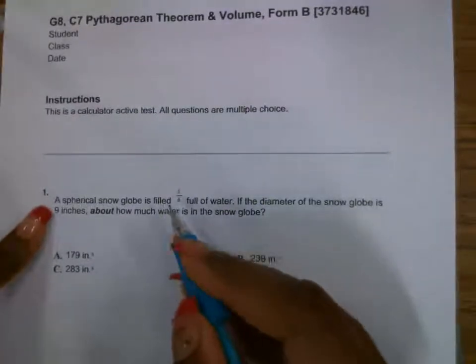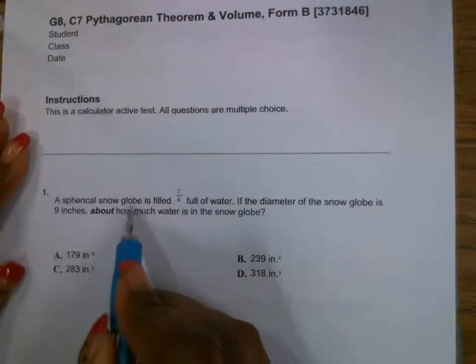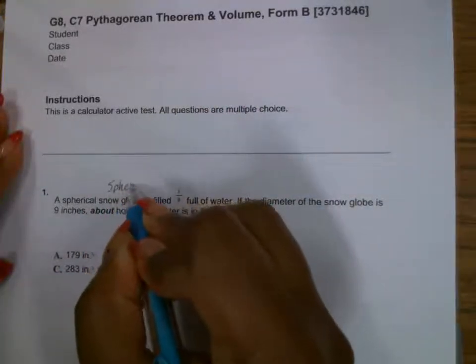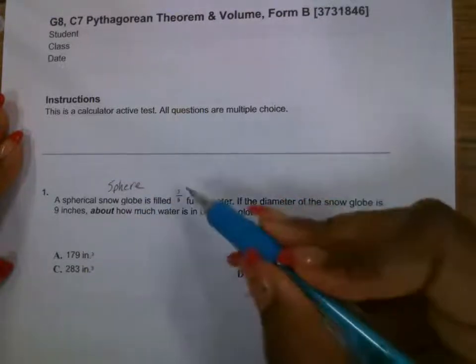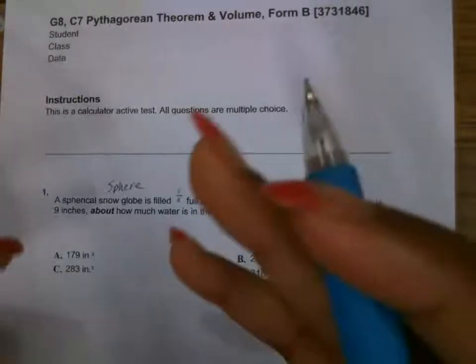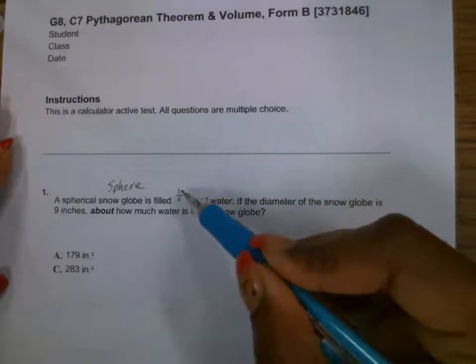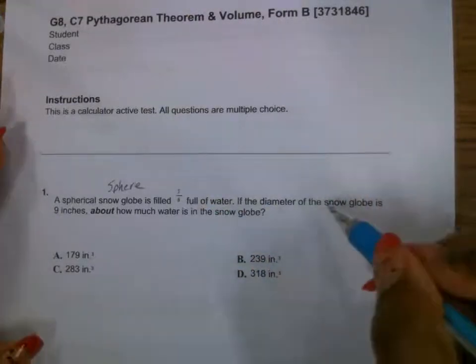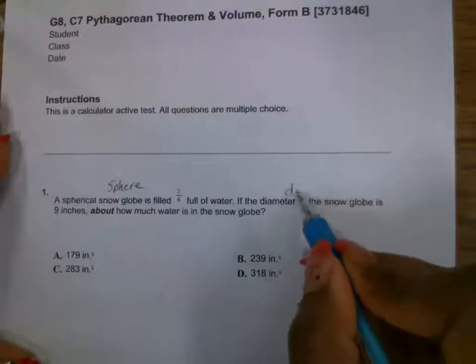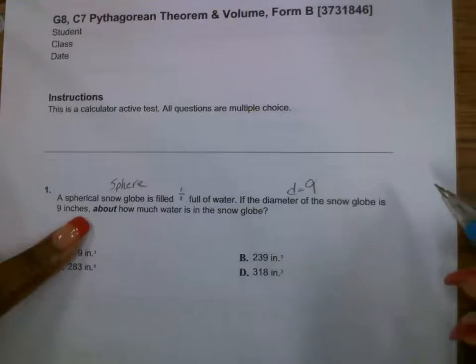First, question number one: a spherical snow globe. So we're talking about a sphere. A globe is circular, like a ball. It is filled 5/6 full with water. So 5/6 is almost all the way full, because 5/6 is almost 6/6, which is a whole. If the diameter, so D is the diameter, is 9 inches, about how much water is in the globe?